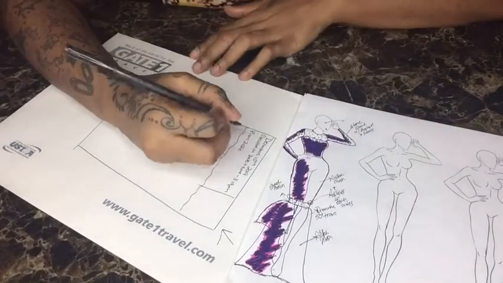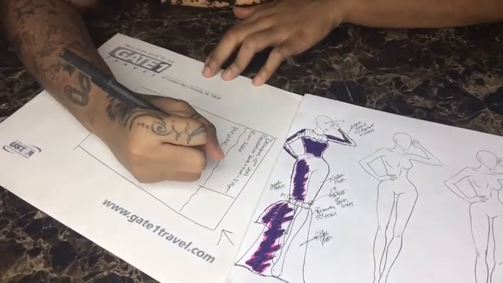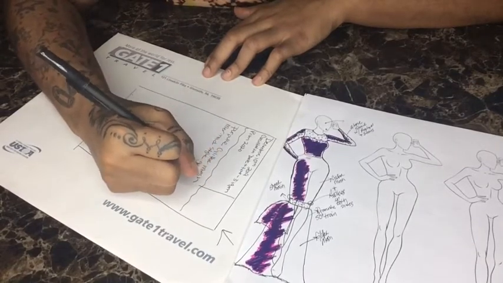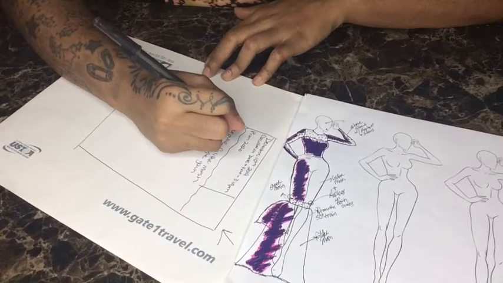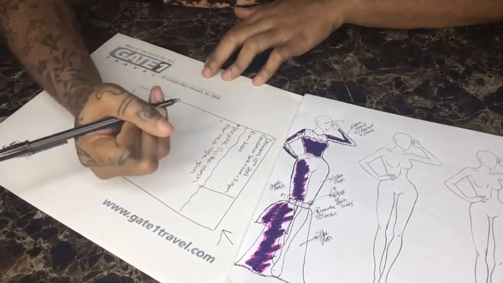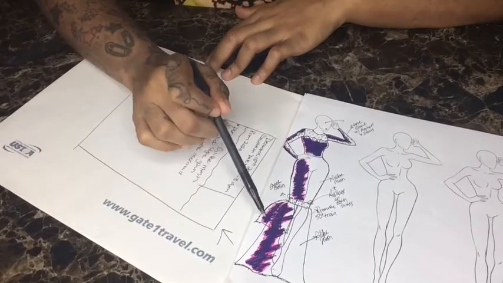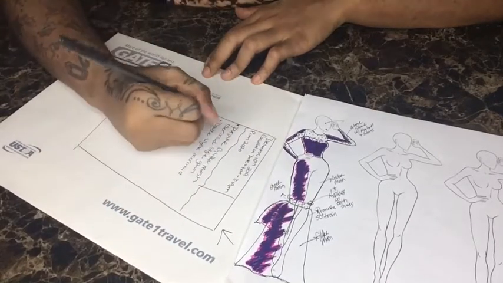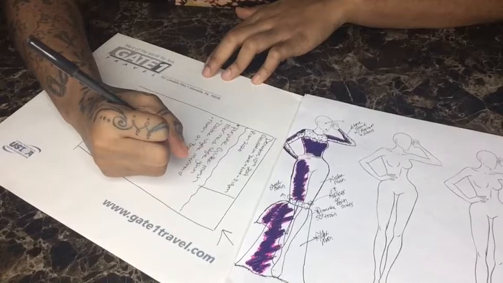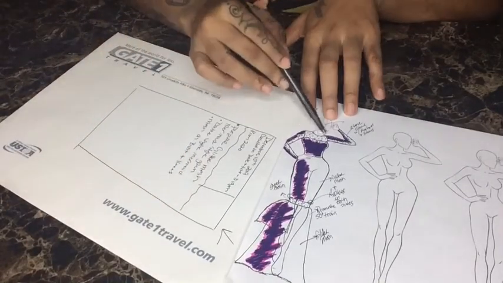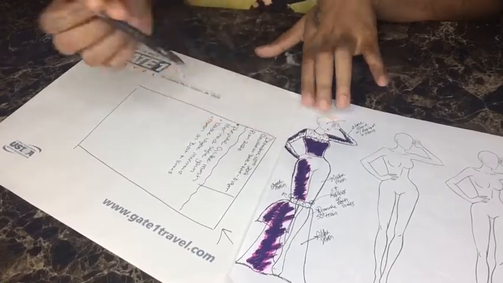So here I would write purple glitter mesh mermaid style gown. That would be one bullet. Two, it will be double layer mermaid, because here, if you guys can see, it's a double layer. Then I'll write mesh on bust and knee, because there's mesh here, then there's mesh here.